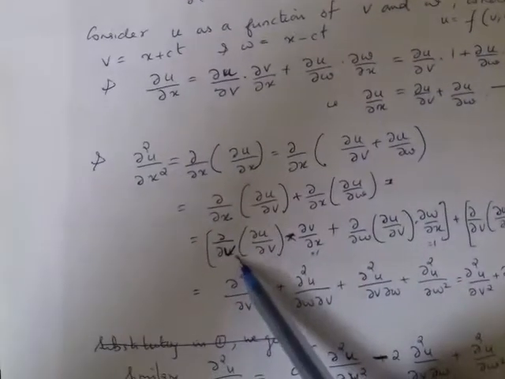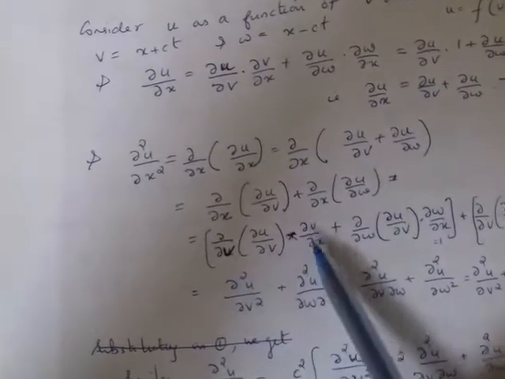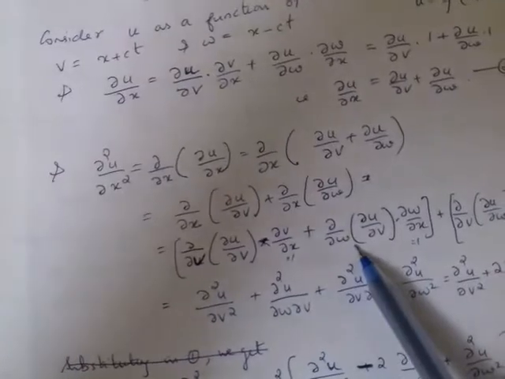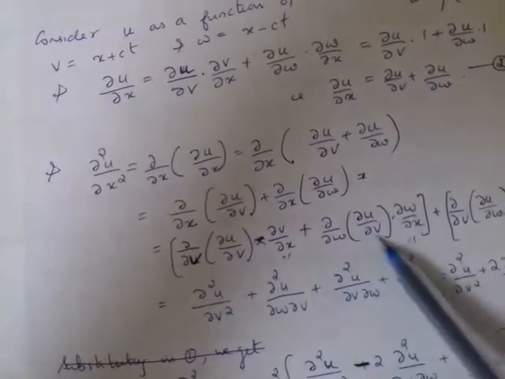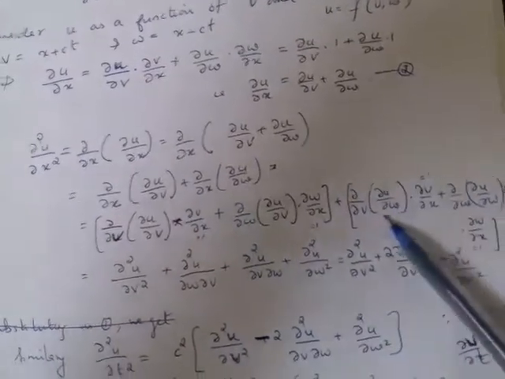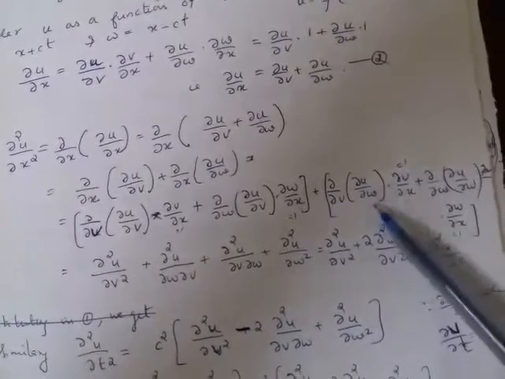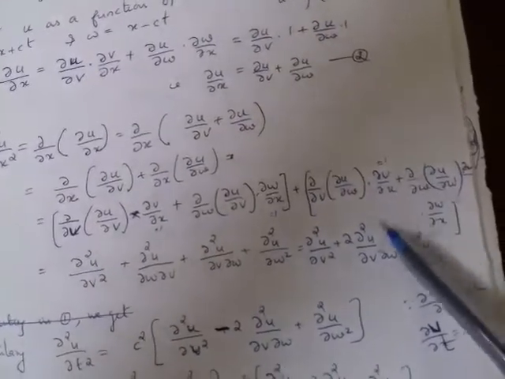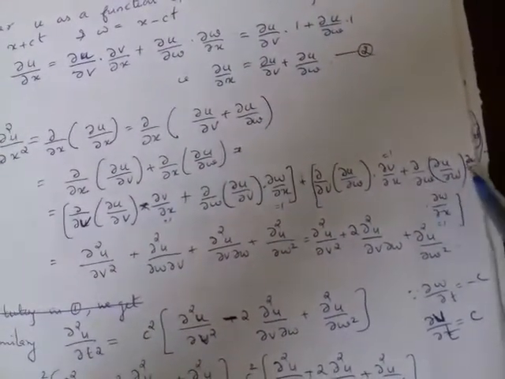So we have to differentiate with respect to v into ∂v/∂x, similarly with respect to w into ∂w/∂x. Plus the second part, ∂/∂x of ∂u/∂w: ∂/∂v of ∂u/∂w into ∂v/∂x plus ∂/∂w of ∂u/∂w into ∂w/∂x.